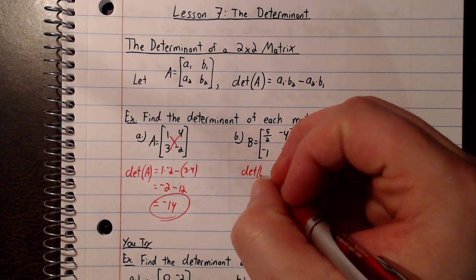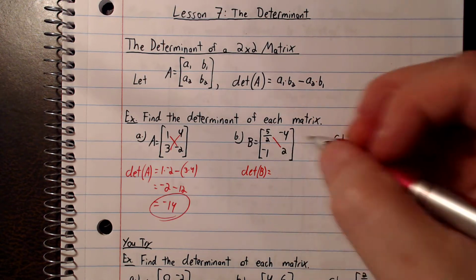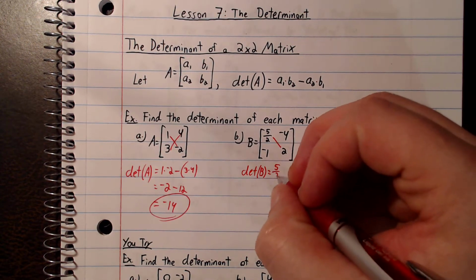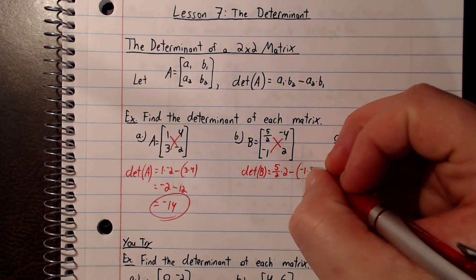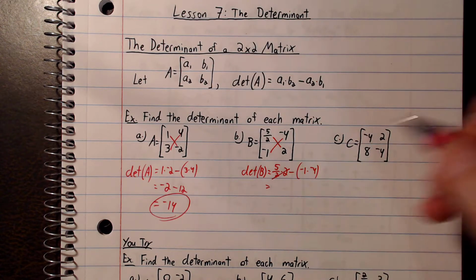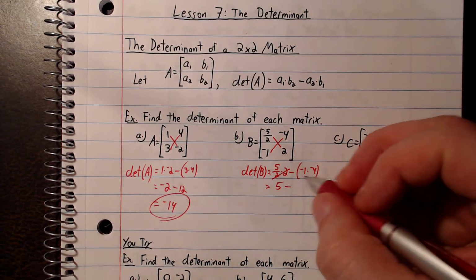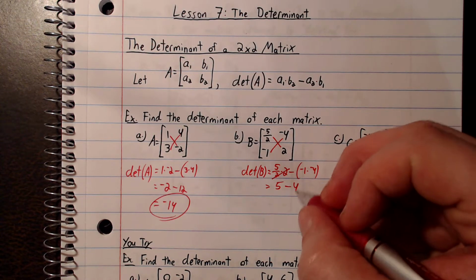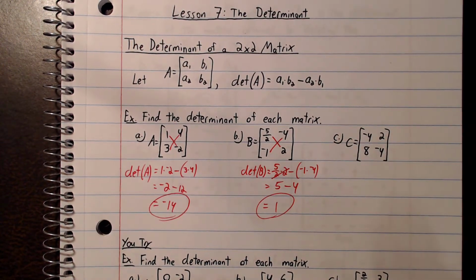For problem B, the determinant of matrix B, we have 5 over 2 times 2 minus negative 1 times negative 4. Let's see, those eliminate. We've got 5 minus, those double negatives become positive 4. So that gives us a determinant of 1.